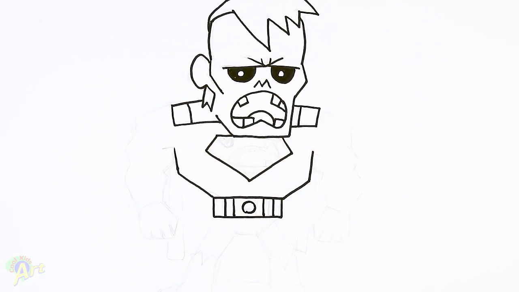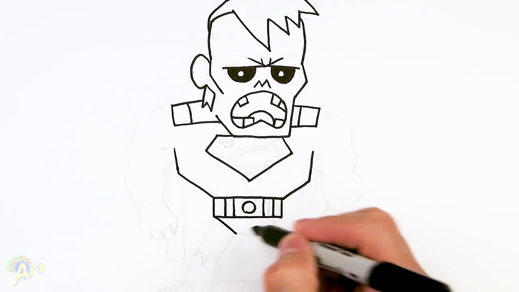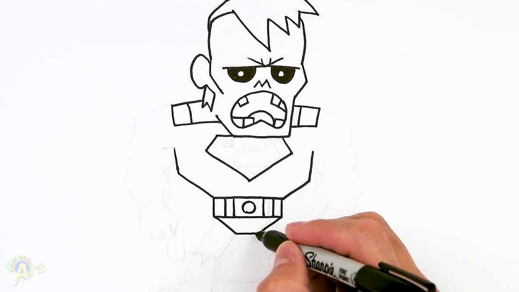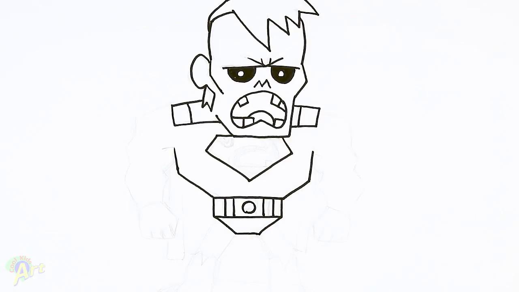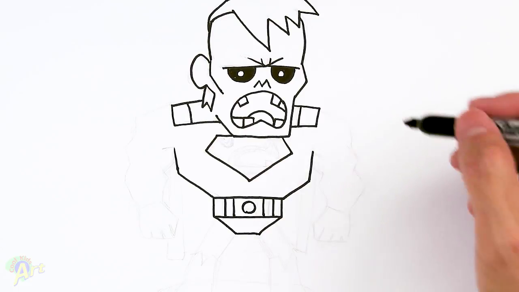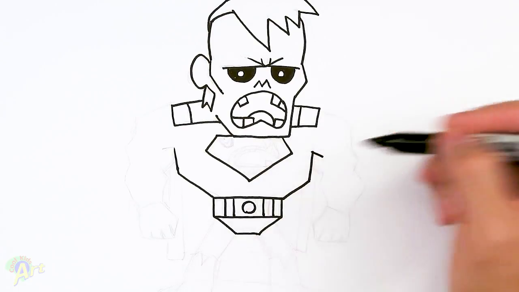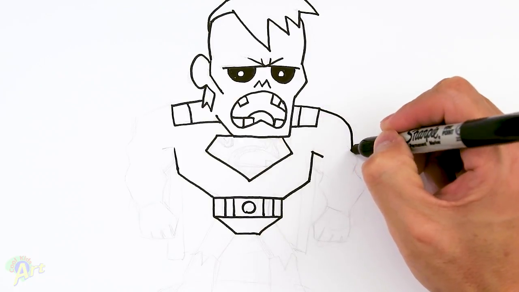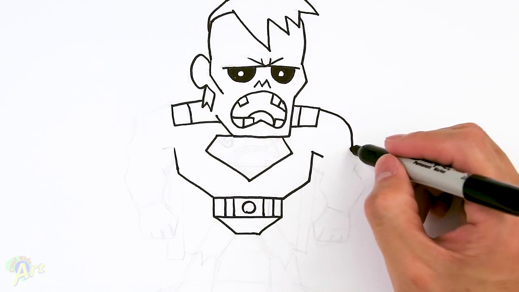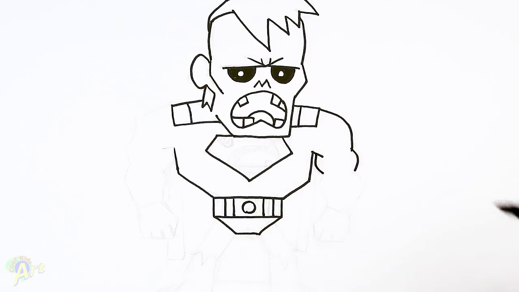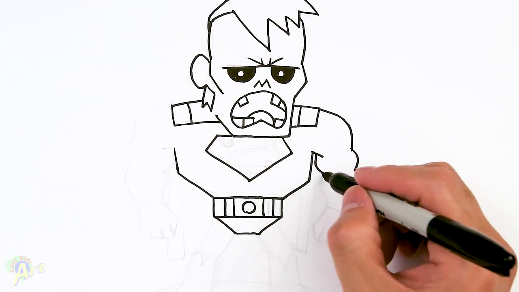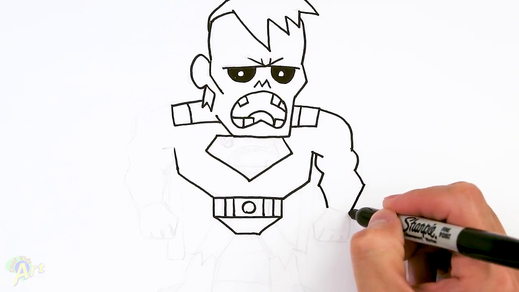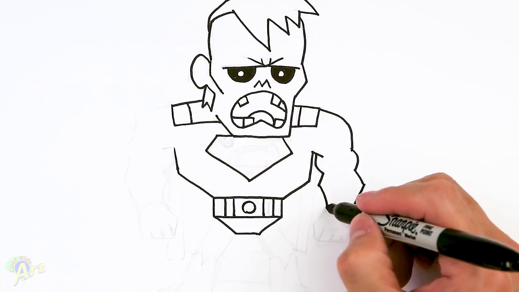Okay, and let's see. All right, let's just finish up this little underwear here. So we're gonna slant down and then just close it off. All right, so now let's draw in his arms, and it's gonna be nice and big. So here's the armpit, shoulders, come down, and then here's his bicep. So bracket, bracket, lower arm, just come out, and then just pinch it in, and then close it off.